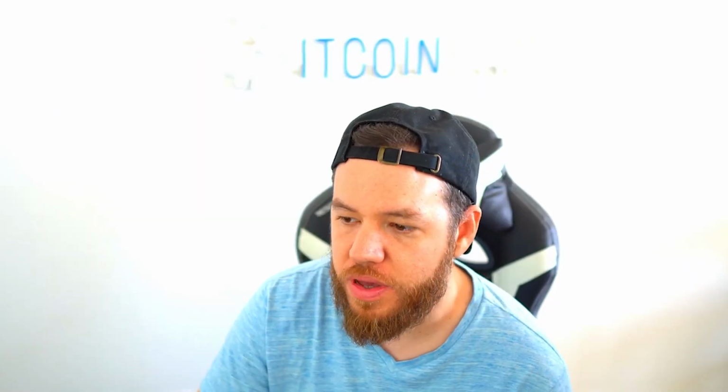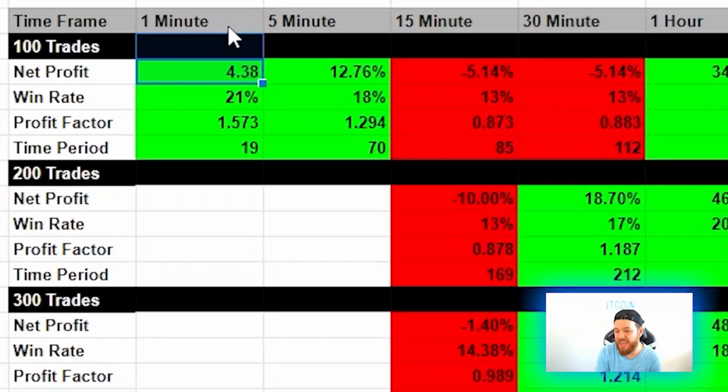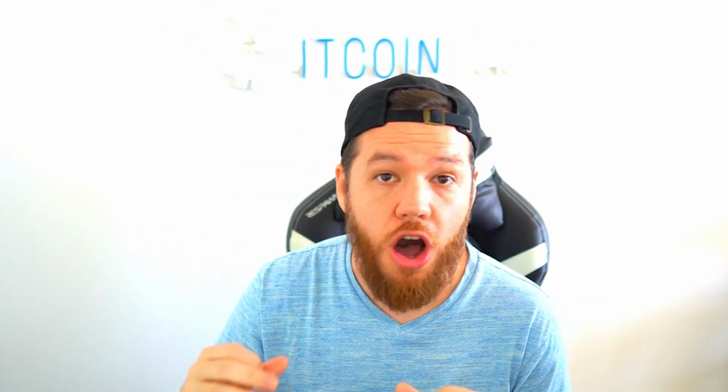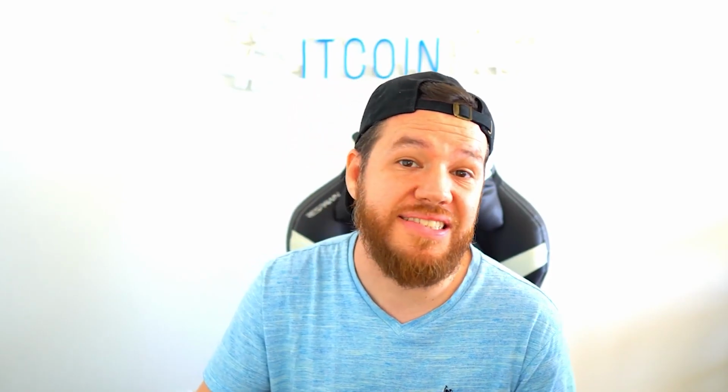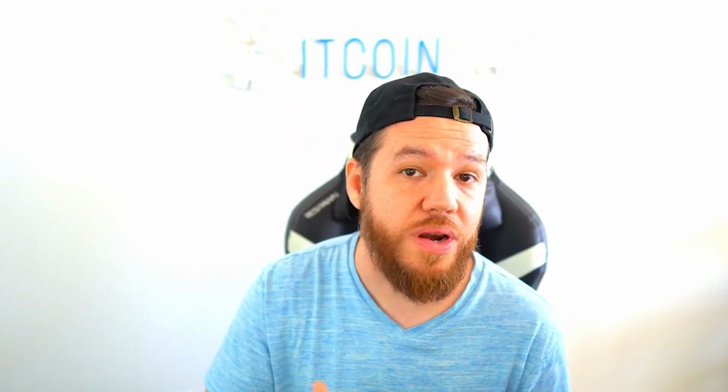Now, the issue with TradingView is that it only shows you a certain amount of candlesticks, right? So I believe it's around 20,000 candlesticks, because of the 1 minute and 5 minute time frames. Since they're so small, there are so many more candles that if the strategy doesn't take trades often enough, we won't be able to backtest all the trades, because we can only look back 20,000 candles.